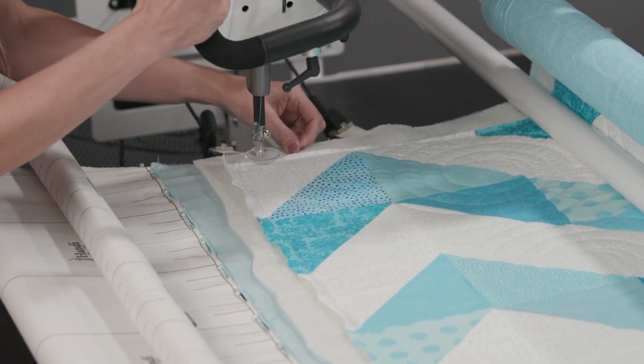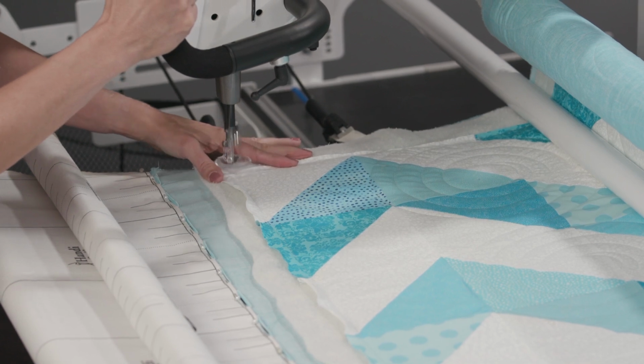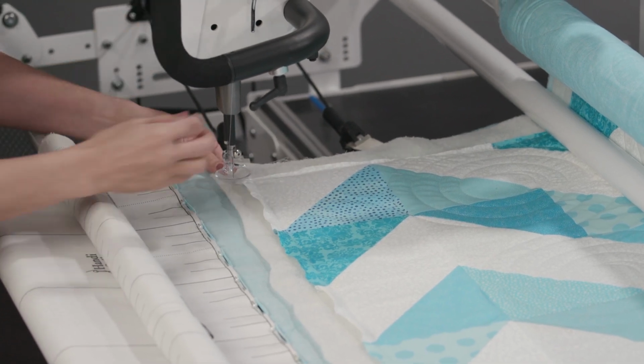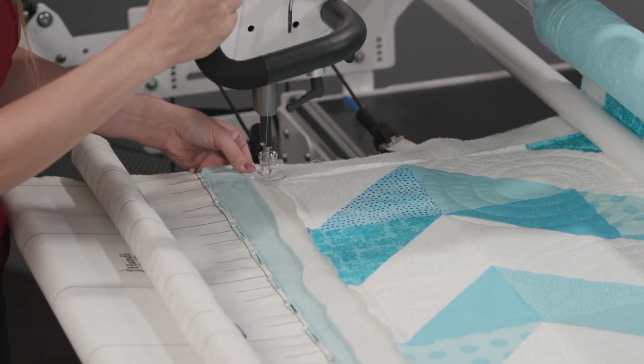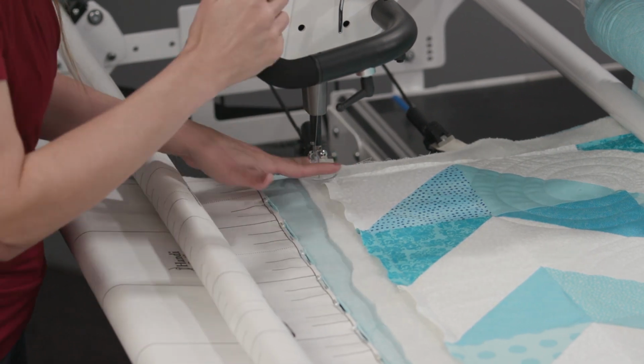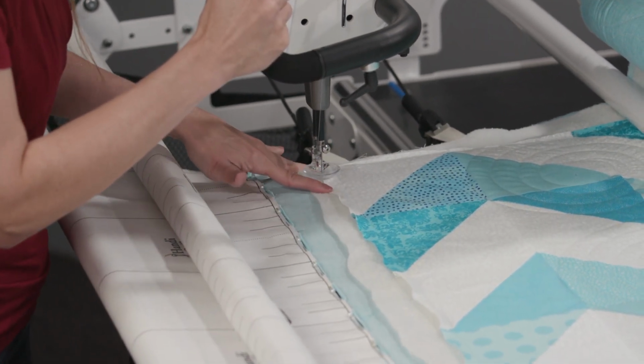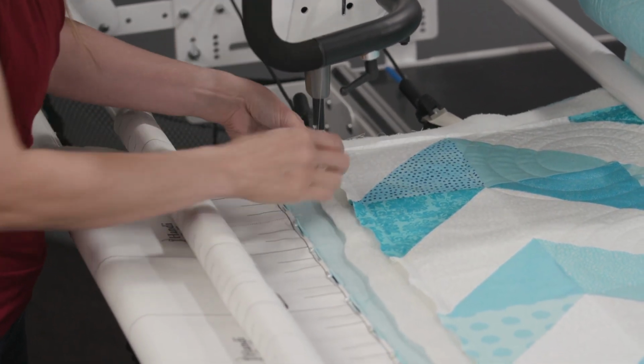It's just, again, whatever your personal preference is, what works for you. So I'm going to stitch down. I like to give it a little bit of slack as I'm changing direction on that basting stitch. And I'm just going to hold that fabric.